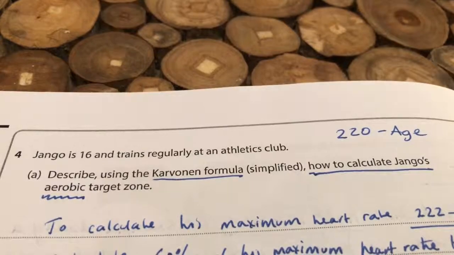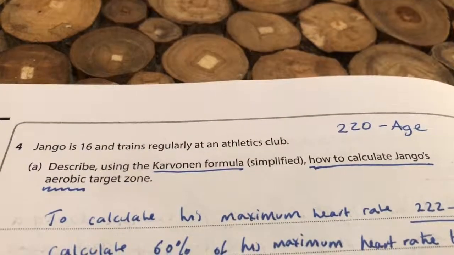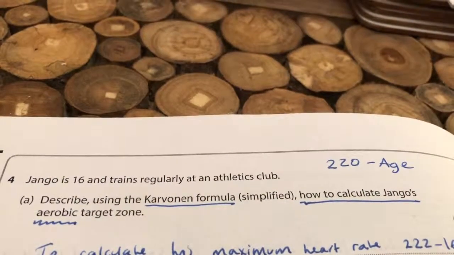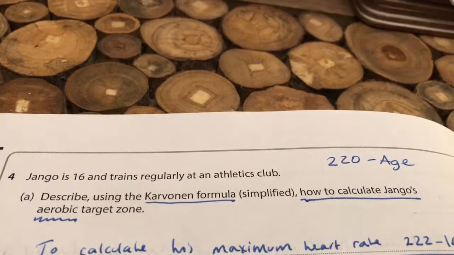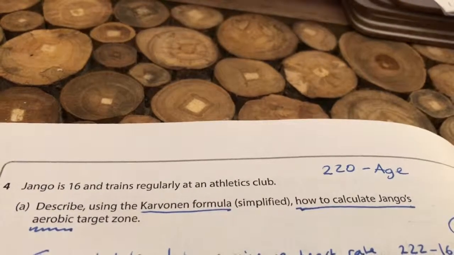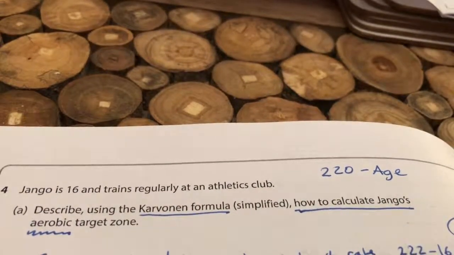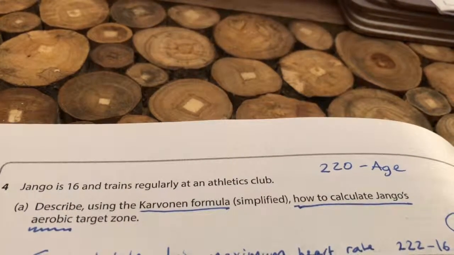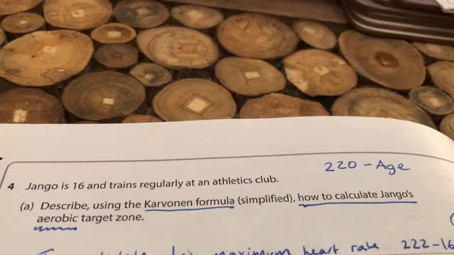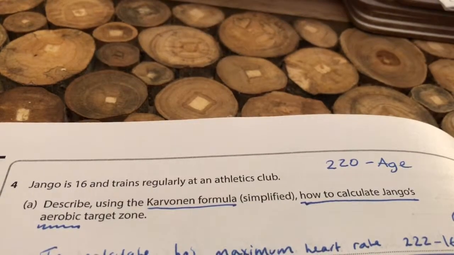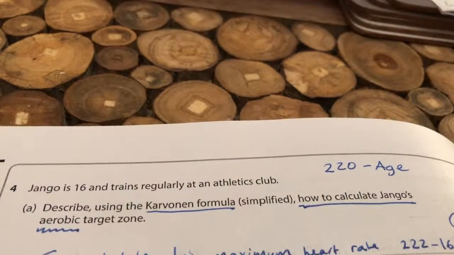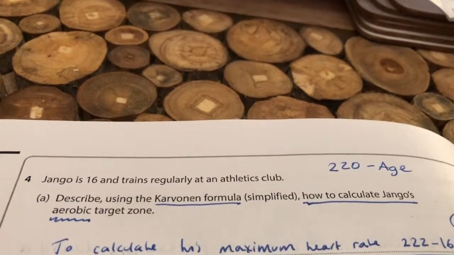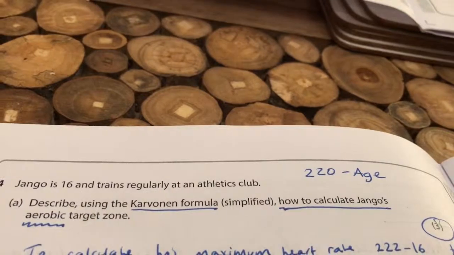Okay, 4. Django is 16 and trains regularly at an athletics club. Describe, using the Karvonen formula, the simplified formula, how to calculate his aerobic target zone. So the first thing when we think of the Karvonen formula, we're going to go 220 minus age. That's the first thing that should come into your brain. 220, when you're born, your heart beats 220 times per minute, whereas if you age, with every year you take a beat off. It says describe, and it's worth 3 marks.